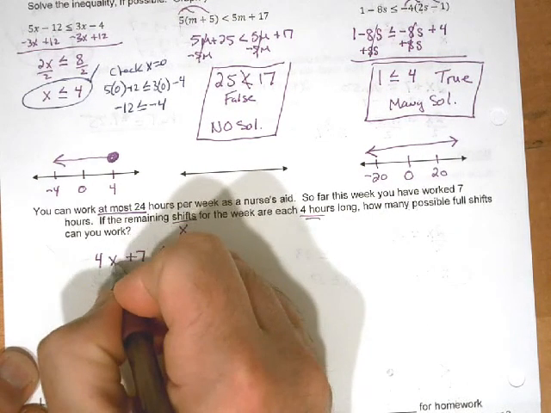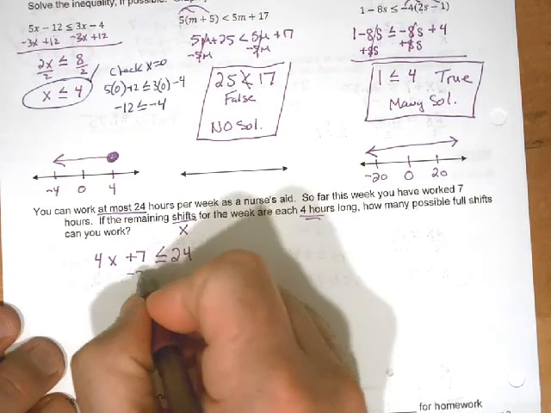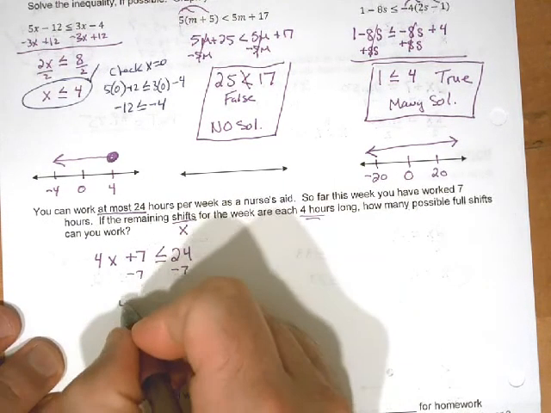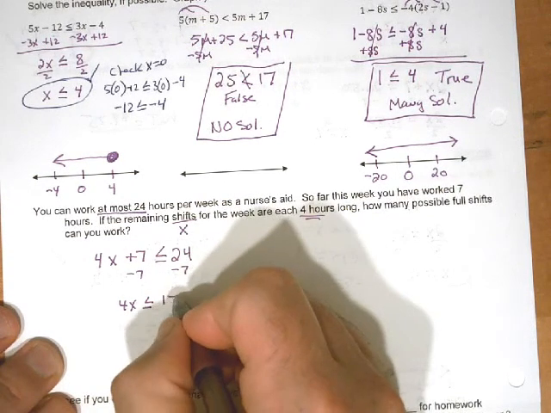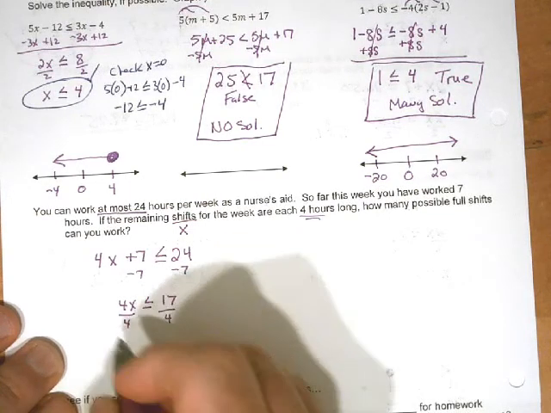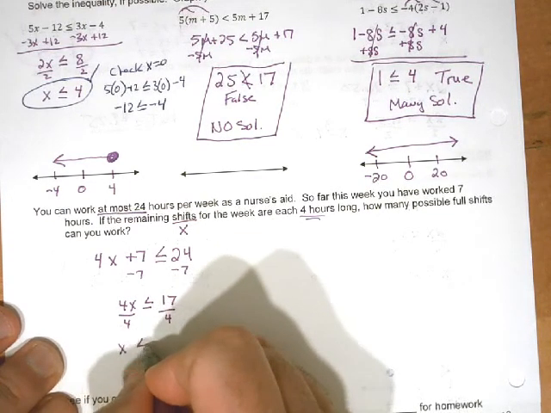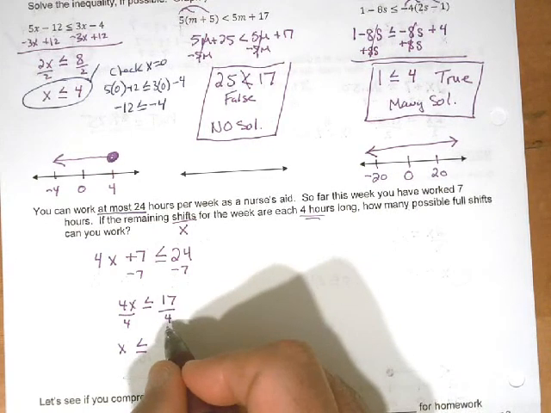So far this week we're 7, so I'm going to add that in, plus 7. And then we have 4-hour shifts, and we don't know how many we can fit in here. So that will be represented as our 4x. And again, we jump into subtracting our 7. So 4x has to be less than or equal to 17.